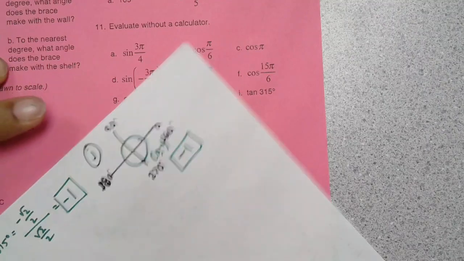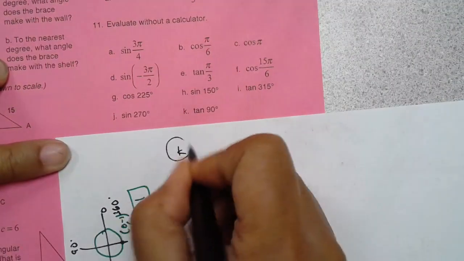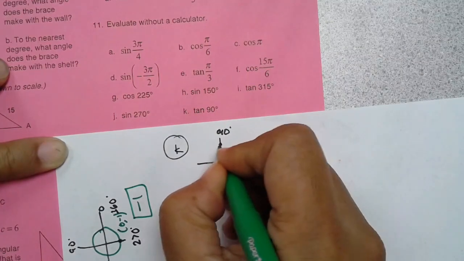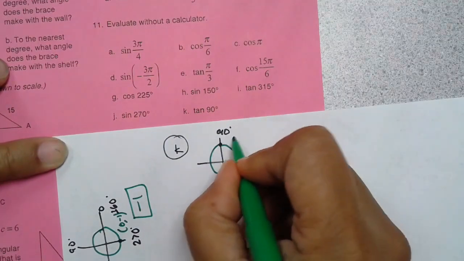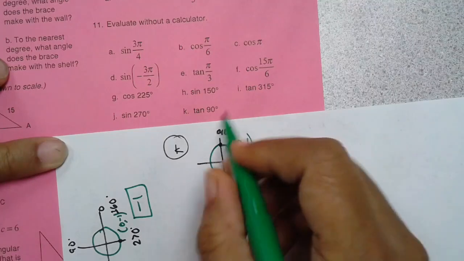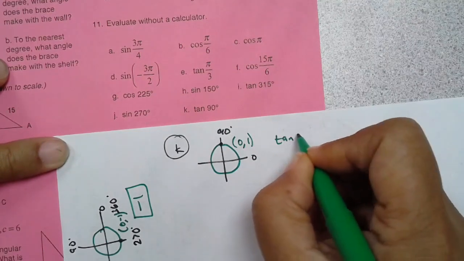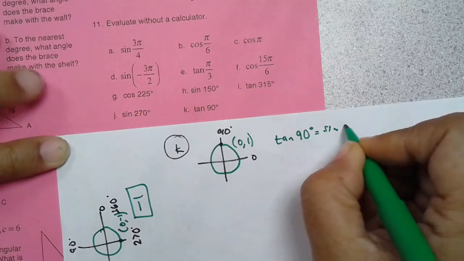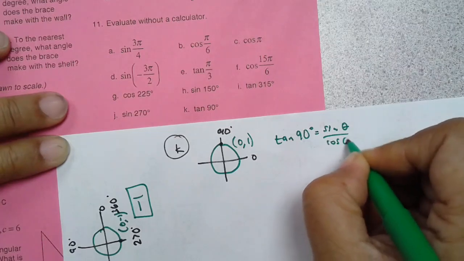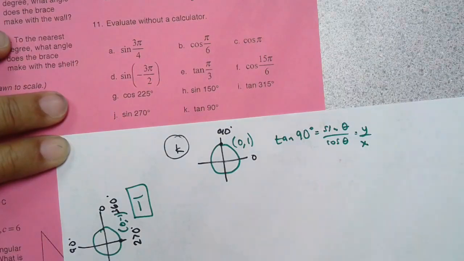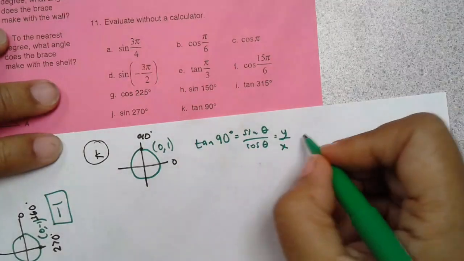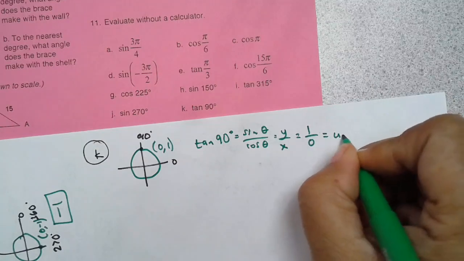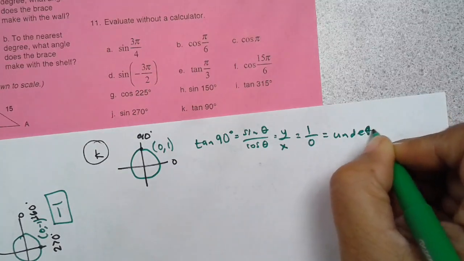All right, let's look at the last one of these, K. Again, this is going to land on the axis because 90 degrees is right up here. So it's a unit circle again, no triangle. The coordinate is 0, 1. Tangent. If you remember tangent, you can either do sine over cosine, or you could do y over x. And I'm just going to use y over x. So my y value here is 1, my x value is 0. And so this is undefined. You can't divide by 0, so it's undefined.